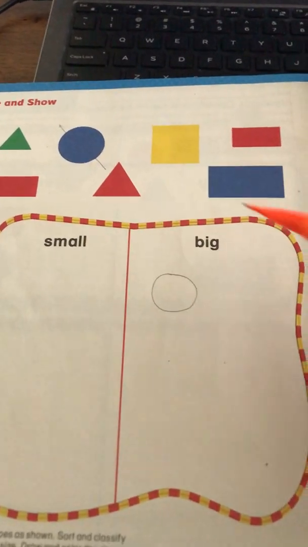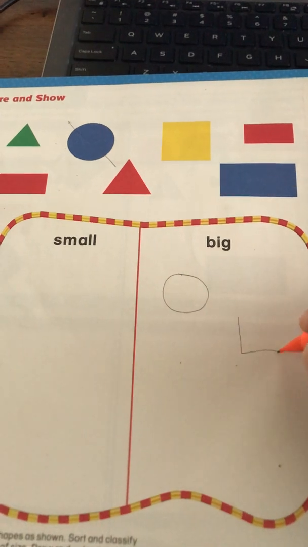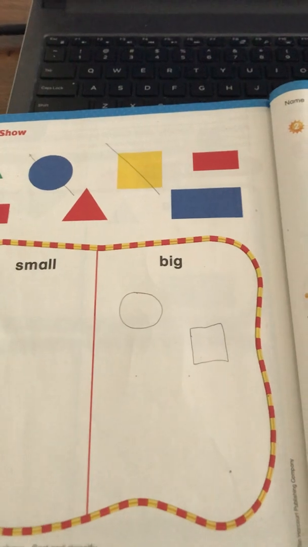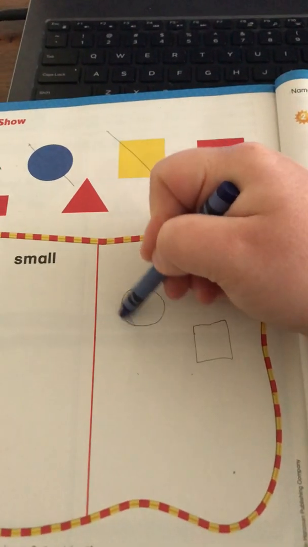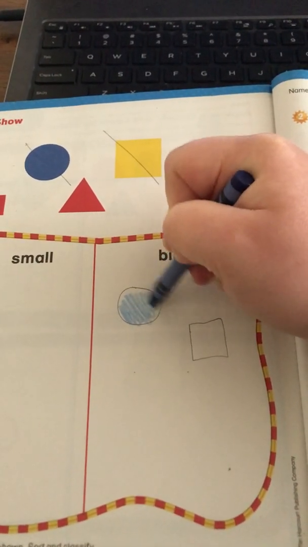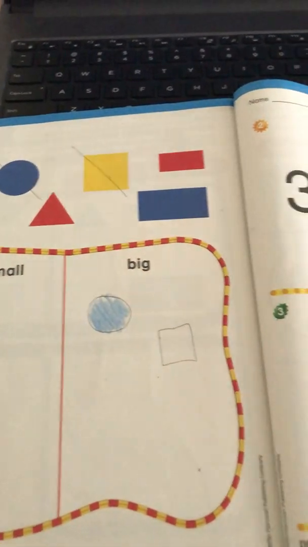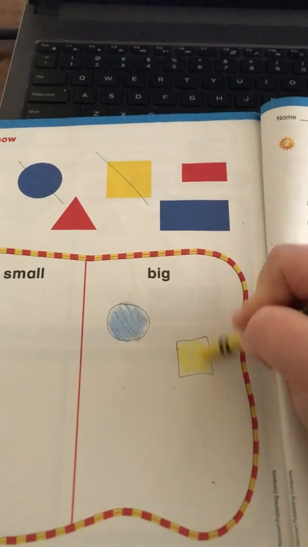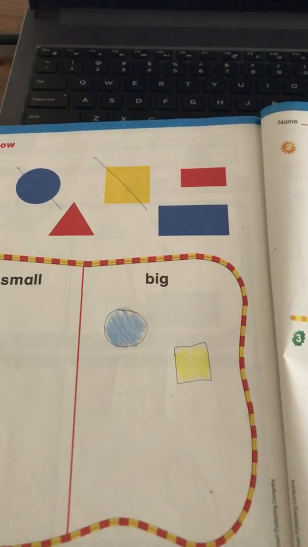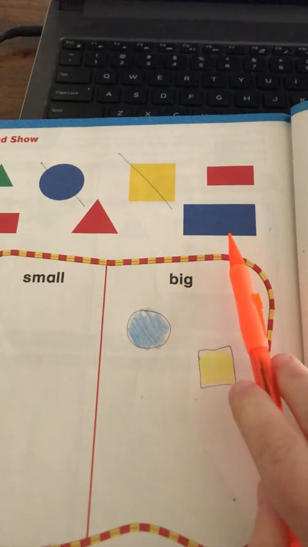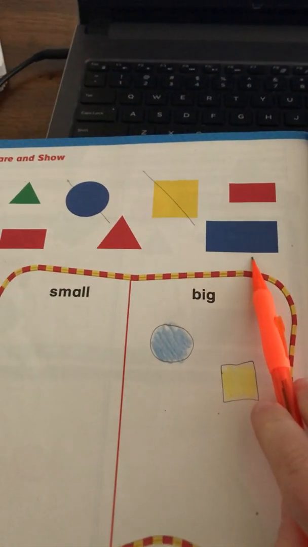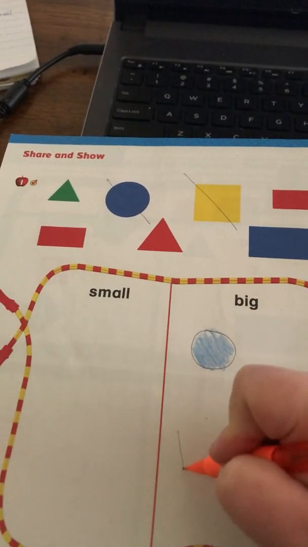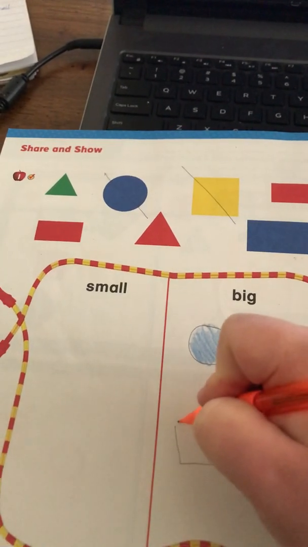This yellow square also looks pretty big. So now I have a yellow square. And to help me, I'm going to add the colors. That was a big blue circle and a big yellow square. What other shapes at the top look big to you? I think this guy looks pretty big, certainly bigger than this little red one. So we have a blue rectangle.